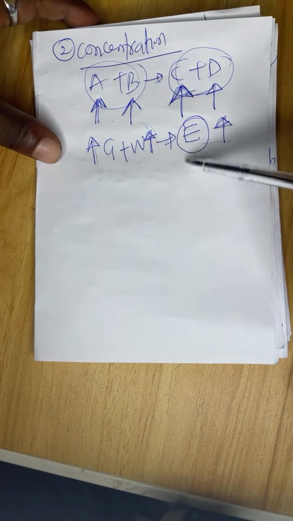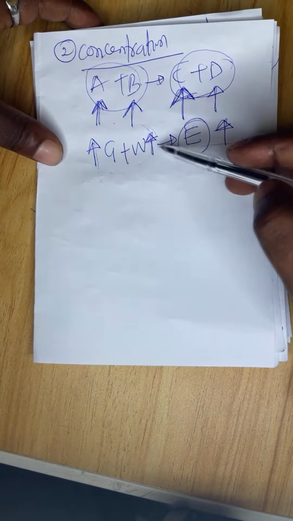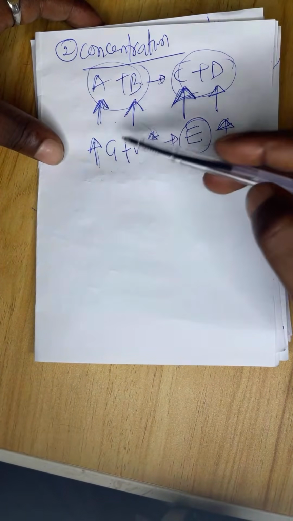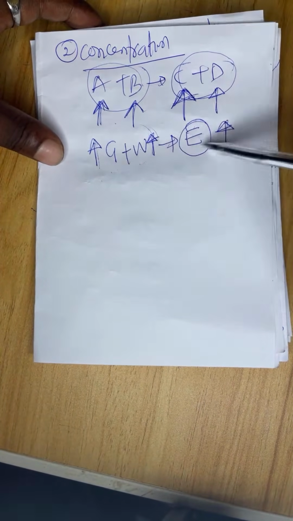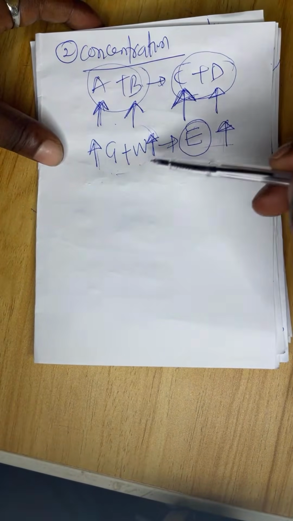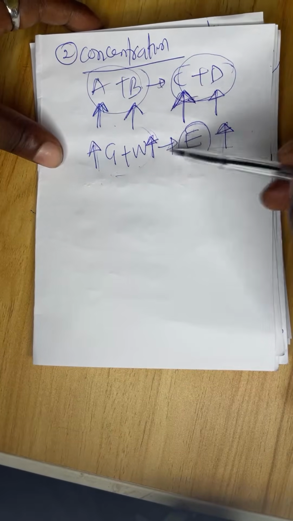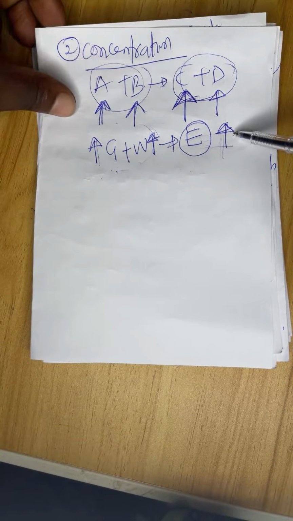So now, as I said, an increase in concentration of the reactant will favor the forward reaction. If you decrease this one, it will favor backward. If you increase this, it will favor forward. Screenshot.